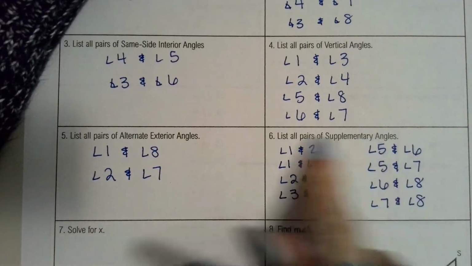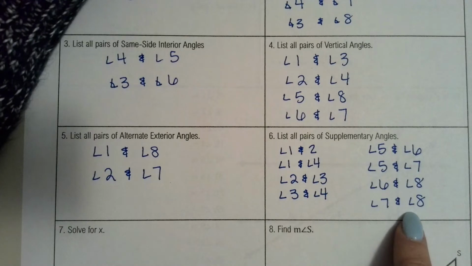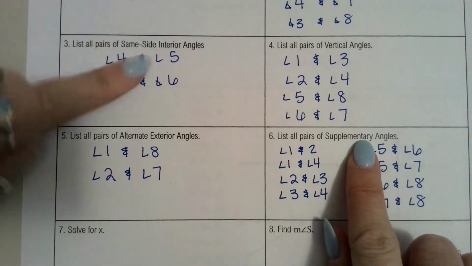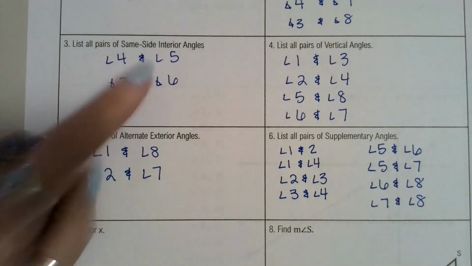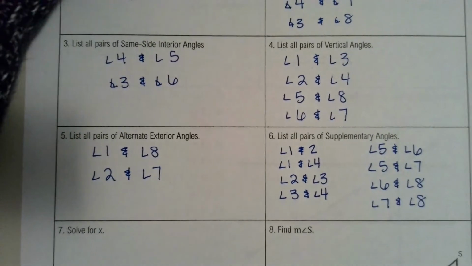Remember that supplementary angles, because they combine to form a straight line, add up to 180 degrees. The other angle pair that is supplementary, or adds up to 180 degrees, are your same side interior angles. All the rest are congruent, meaning they have equal measures.